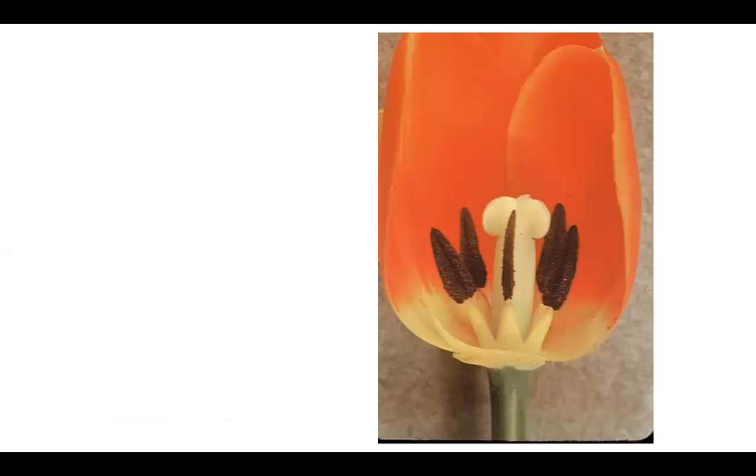Okay, so here's a really good example of the flower parts. On this flower, the sepals are gone. This is a tulip, by the way. So the petals are there, and here's the stamen. And you've got the anther and filament. This is the stigma. This is the style, and then the ovary is down here.